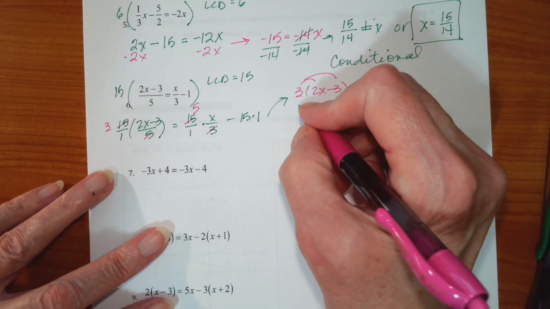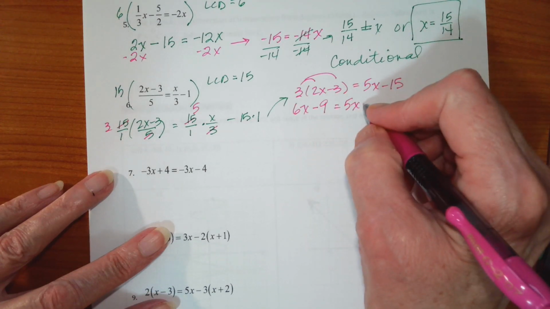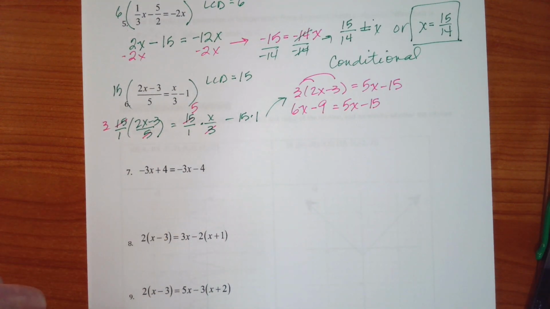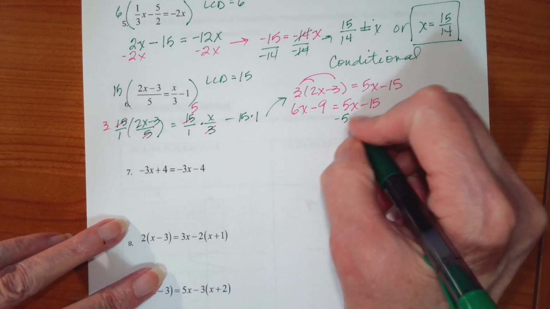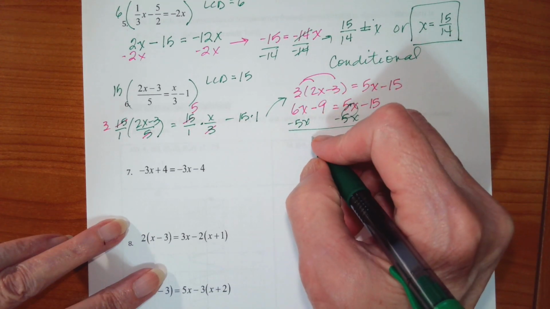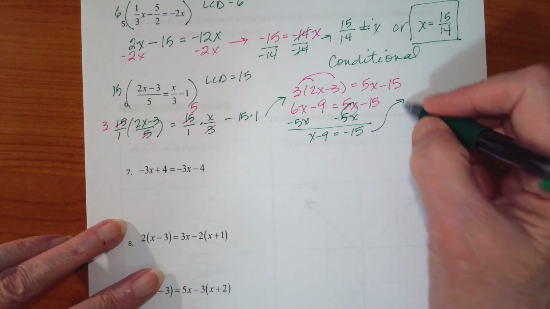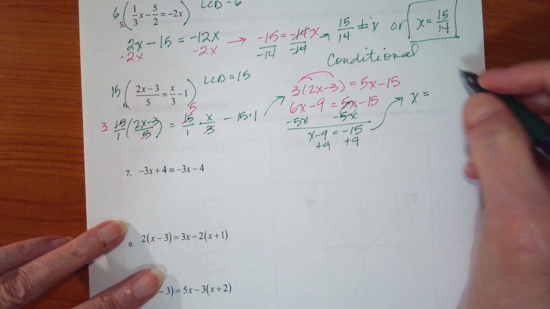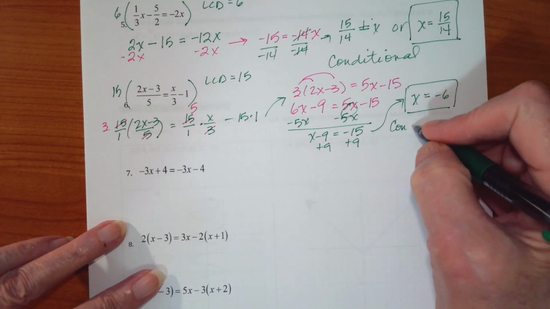So now I distribute. That gives me 6x minus 9 is equal to 5x minus 15. Let's get the variables on this side, so I will subtract 5x from both sides. So that gives me x minus 9 is equal to negative 15. Then I add 9 to both sides, and I get x is equal to negative 6. Again, this is conditional.